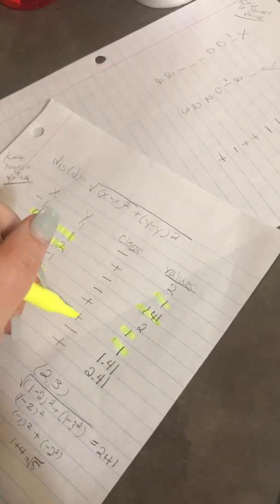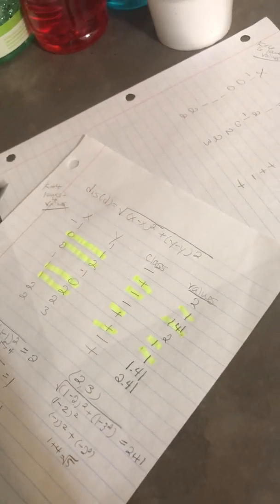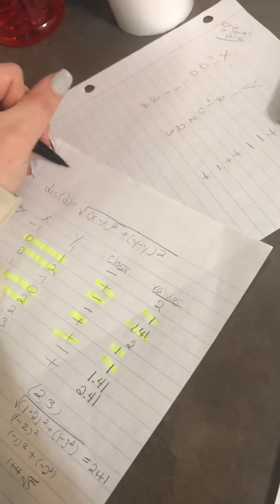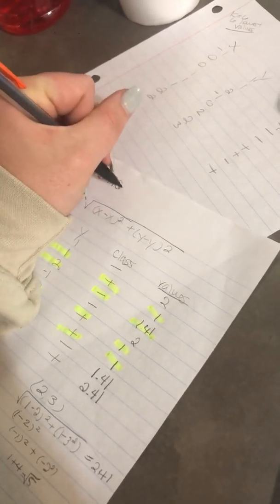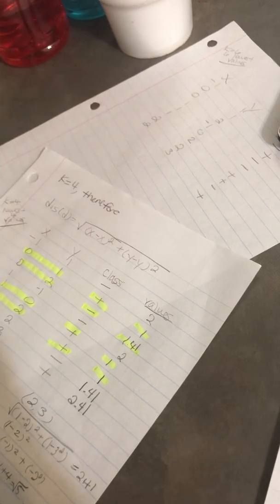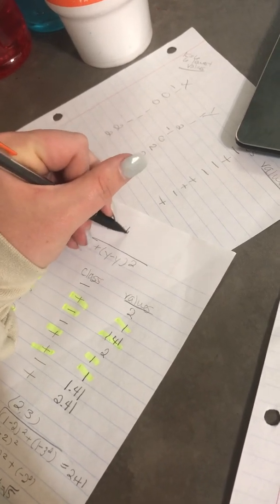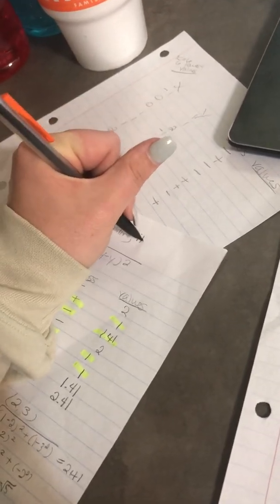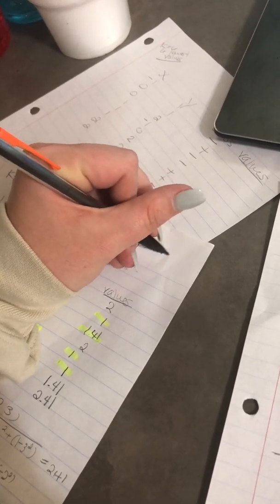And as you can tell, 3 out of 4 of them are positive, and then this one's negative. Therefore, k equals 4 is going to be positive, because 3 out of 4 of them are positive. So, therefore, it is positive. So, that's for k equals 4.